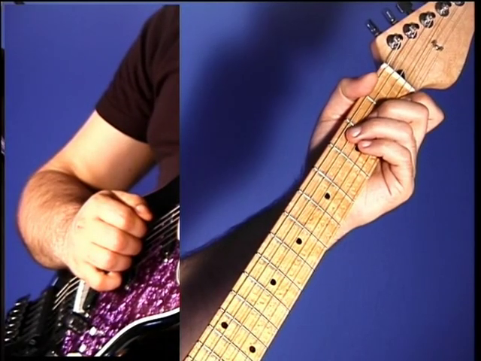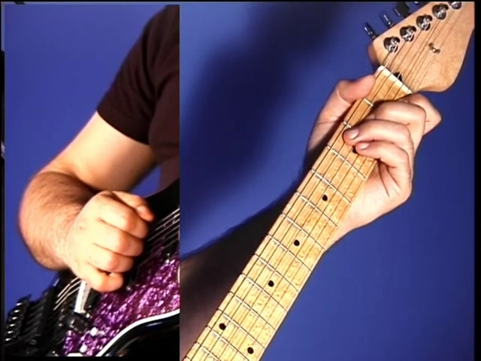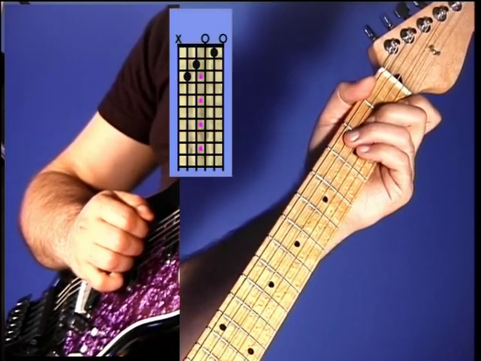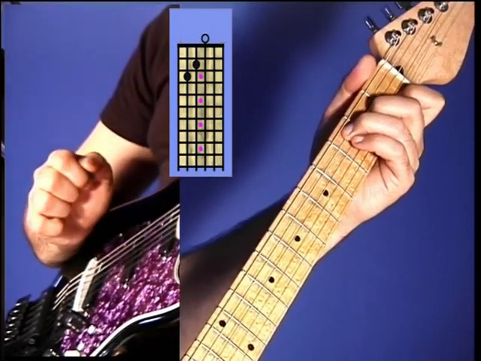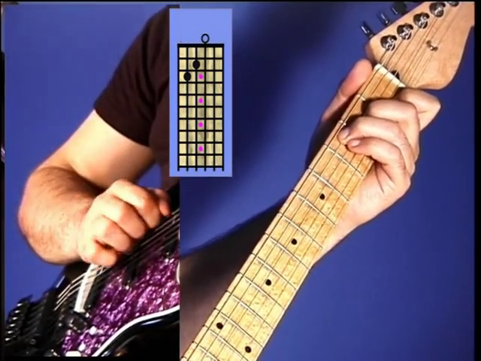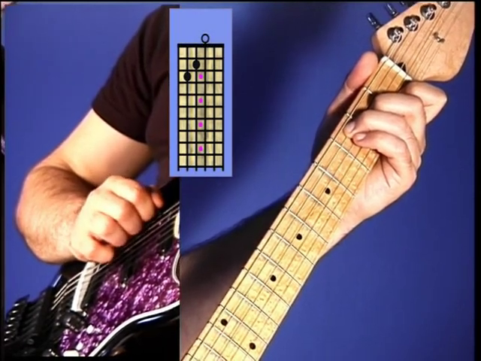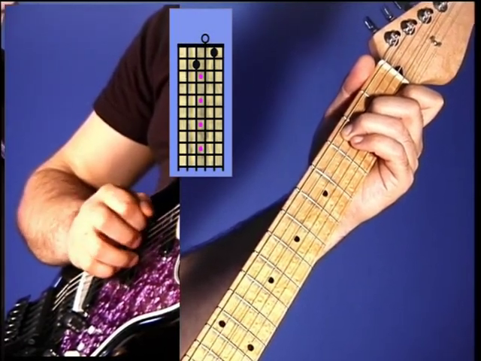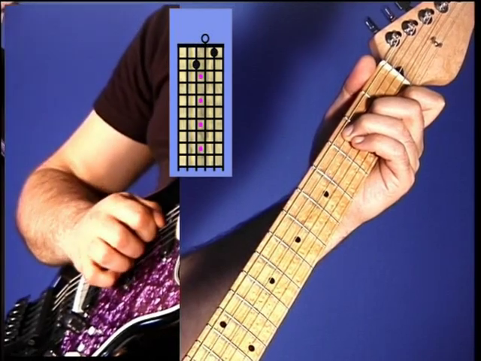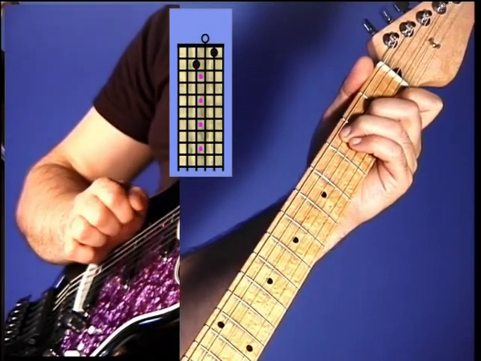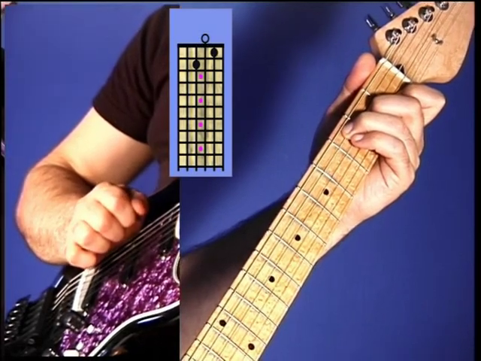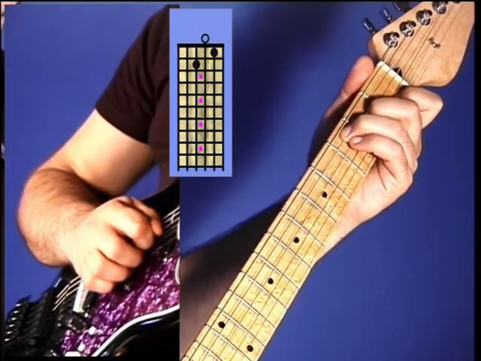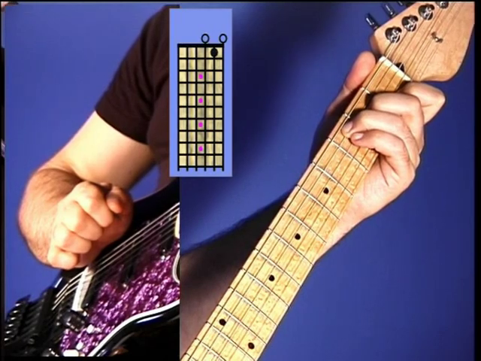Now let's look at inversions on the guitar. We'll start with a simple C major open chord voicing. We'll play the triad, 1, 3, 5. Bounce the 1 up an octave from here to here, and now we have 3, 5, 1. And then we'll bounce the 3 up an octave, and we have 5, 1, 3.